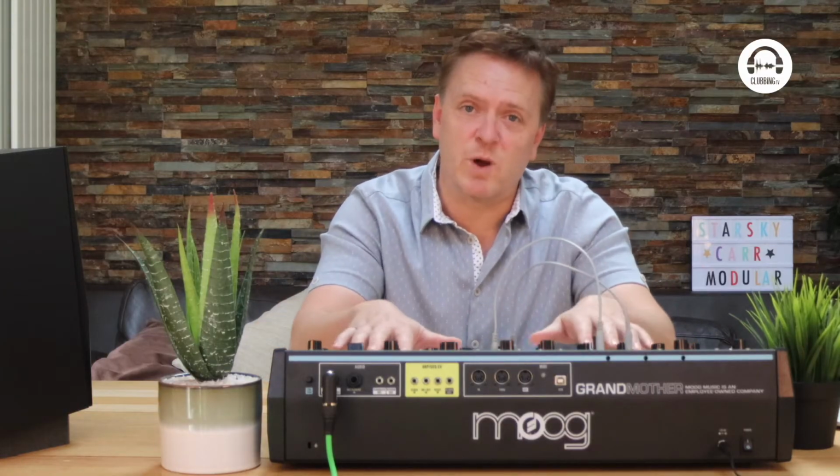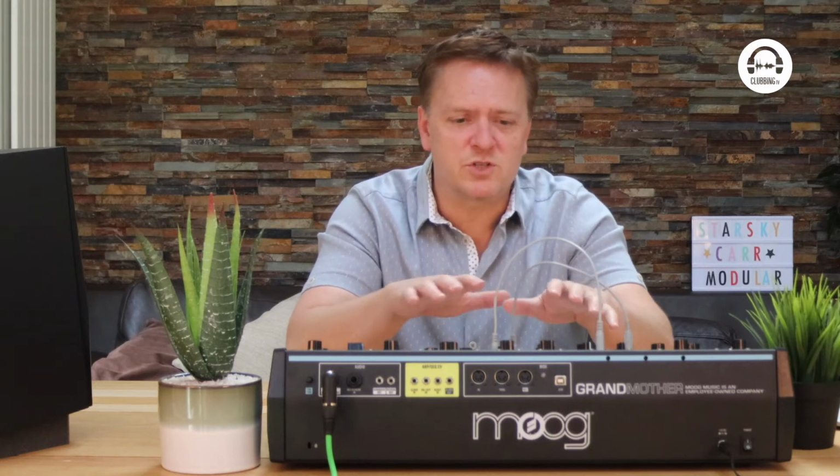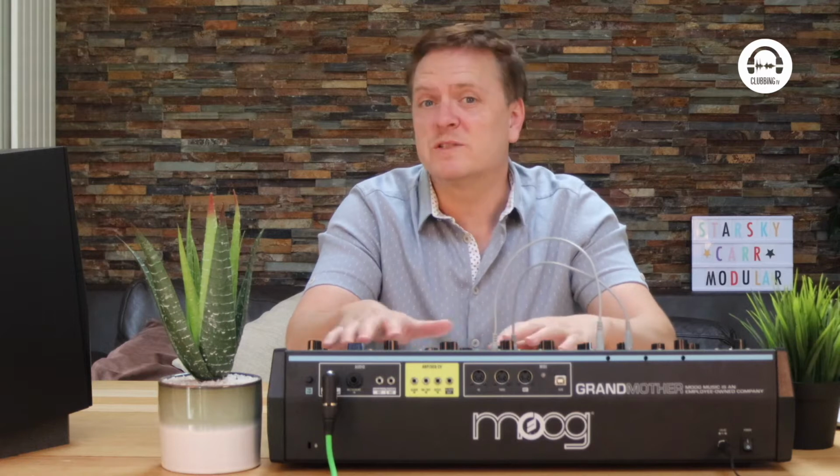So now we've overridden the standard architecture, the standard wiring of this, and it's bringing us more into modular territory where you can pretty much modulate anything with almost anything. So let's take a look at a modular synth now.